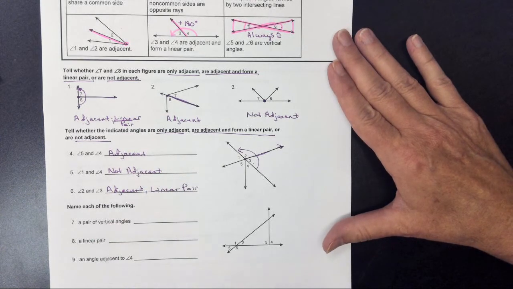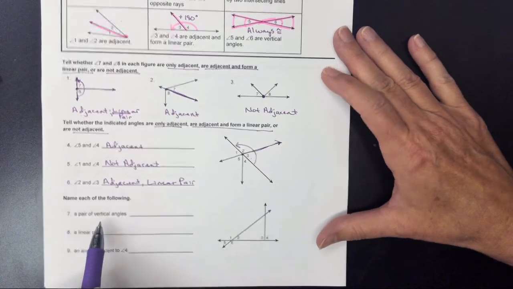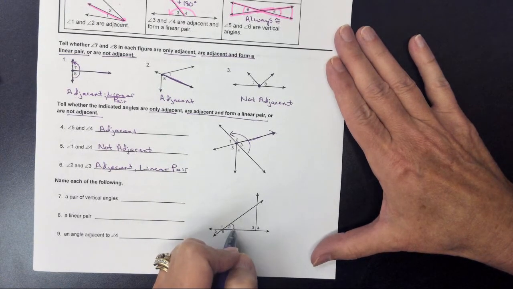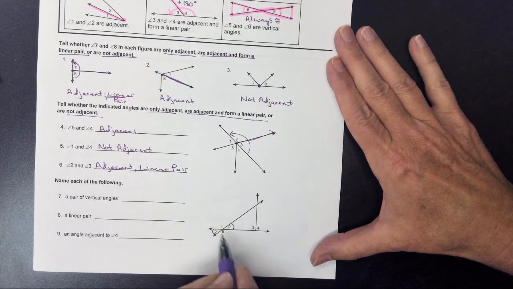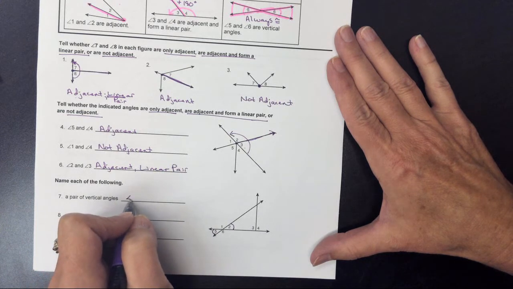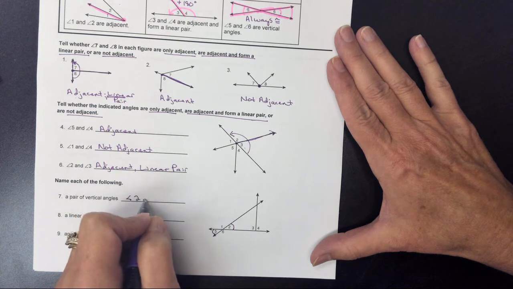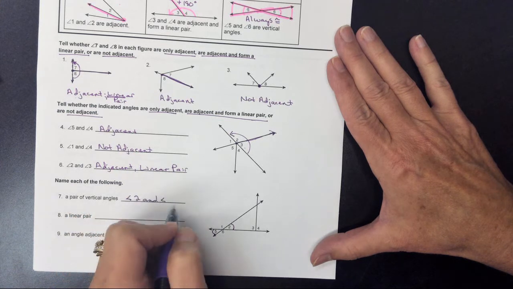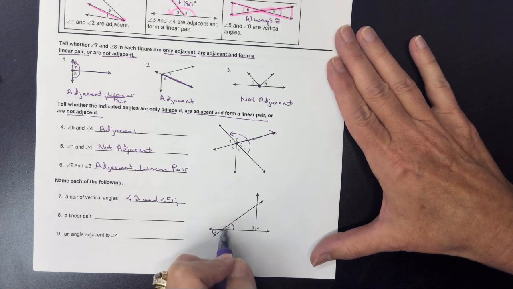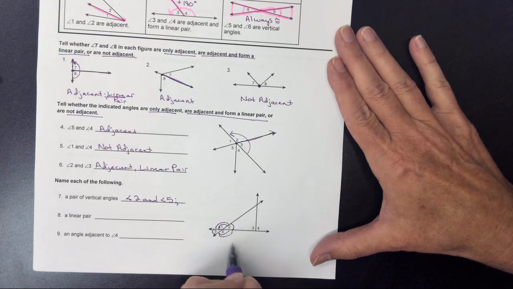Okay, name each of the following. A pair of vertical angles. In here, you have angle 2 and angle 5, and they are congruent, so I went ahead and marked them that way. So that would be angle 2 and angle 5. Another pair of vertical angles would be 1 and 6. I'm going to mark them congruent as well, but I'm going to use 2 arcs so I can distinguish between these two being congruent and these two being congruent.